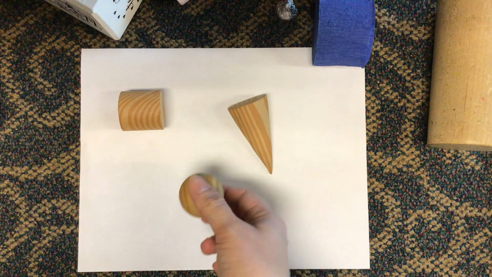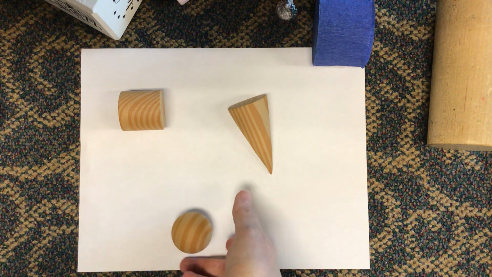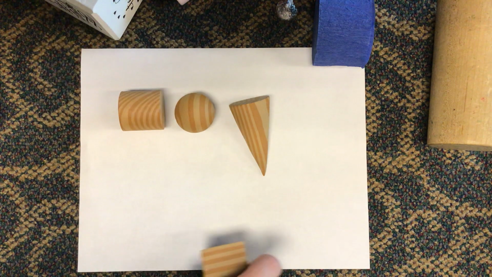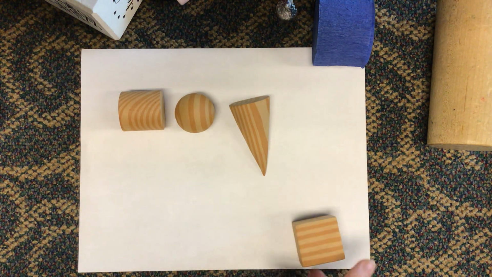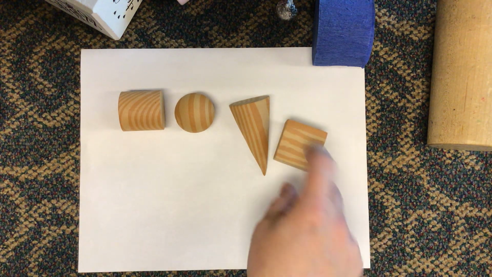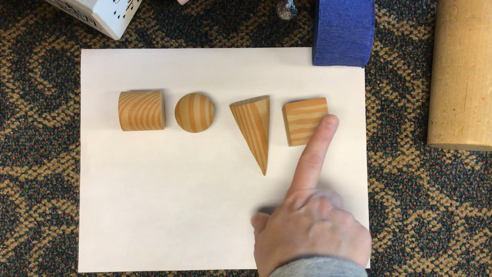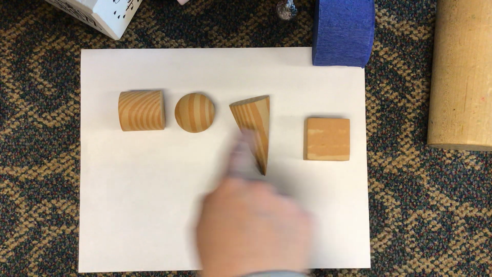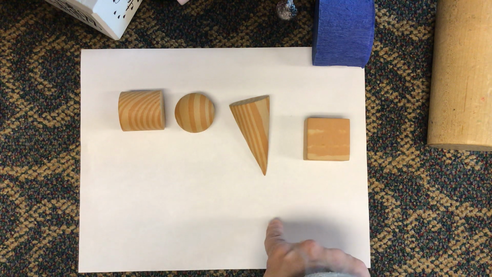What about a sphere? Can a sphere roll? Let's try it. Oh, yes. Okay, now let's look at a cube. Will the cube roll the same? Kind of. It doesn't seem to roll as well as the other ones because it's got flat sides. So that's one way that these are the same and this one is different.